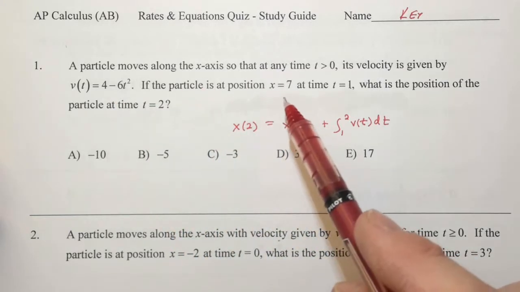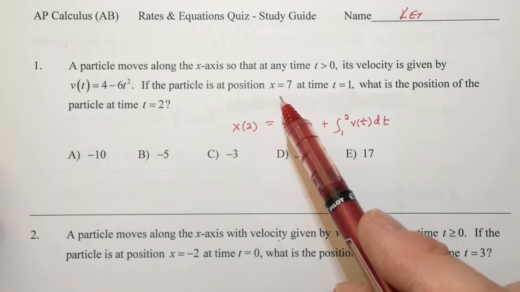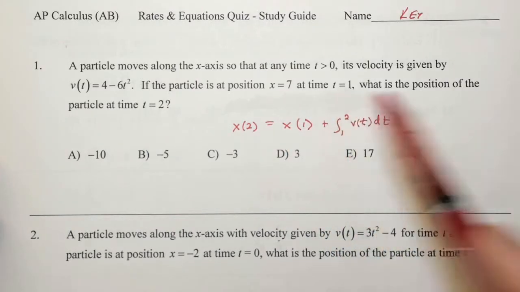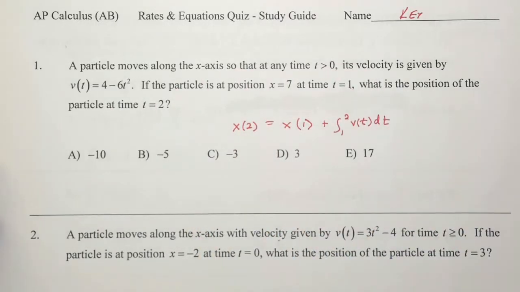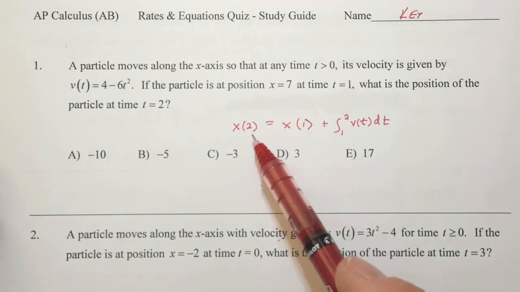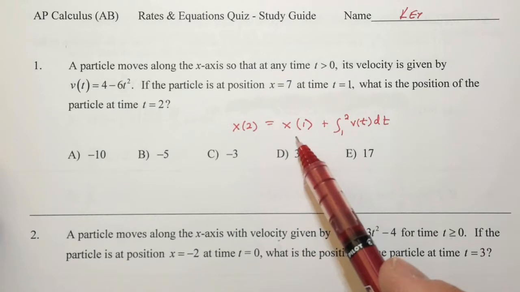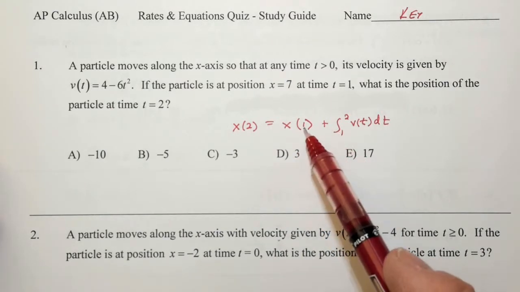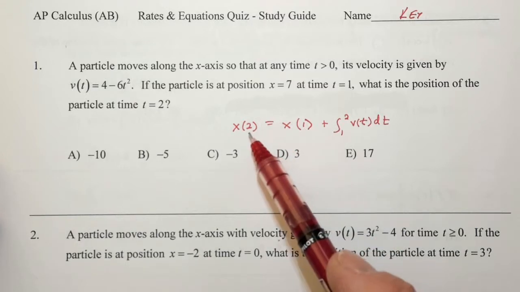We know that the position of the particle is 7 units to the right of the origin when t is equal to 1, and we're asked to find the position of the particle when t is equal to 2. All right, so we want x of 2. Now we know x of 2 is going to be equal to our initial condition plus all the change in velocity from the point that we know until the point that we're interested in.